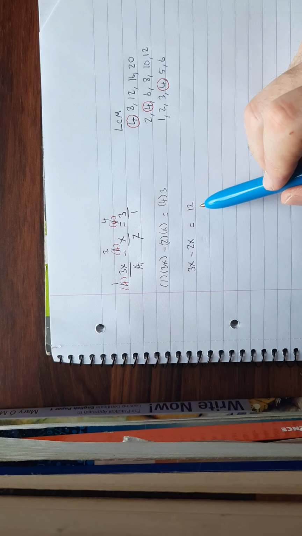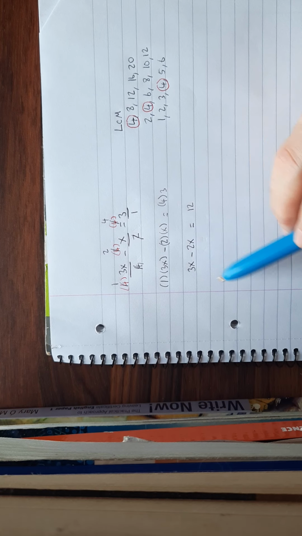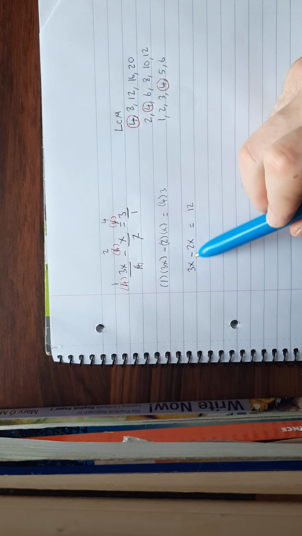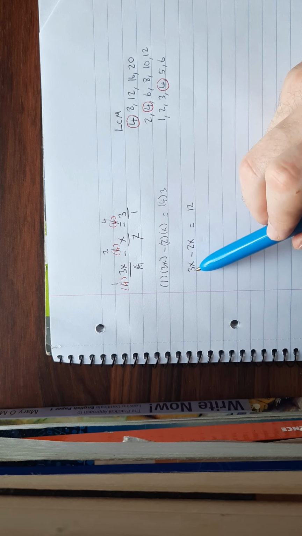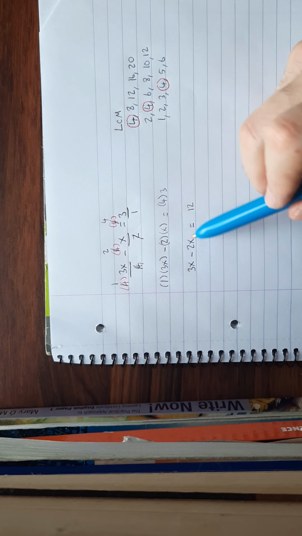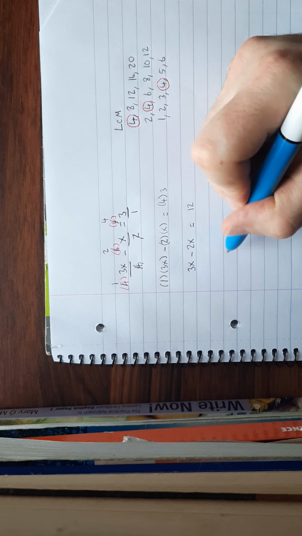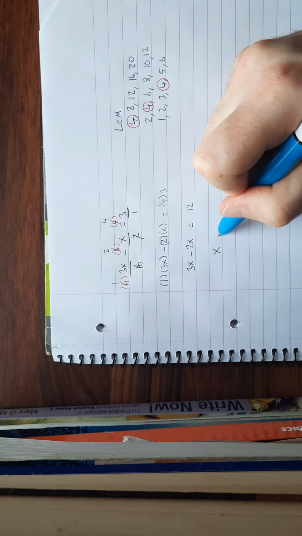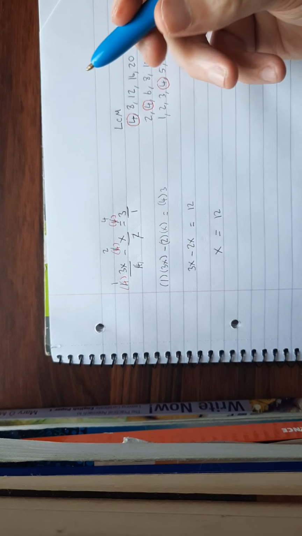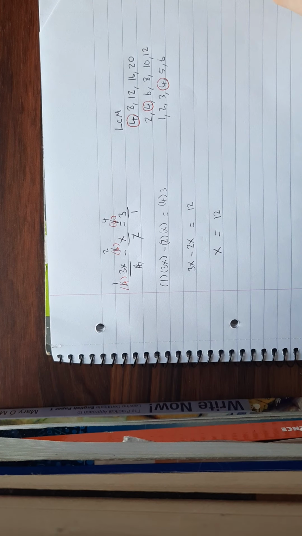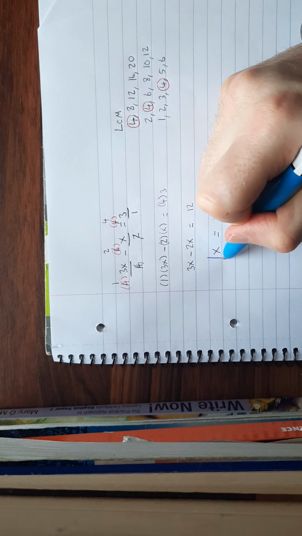The next thing we want to do is get x on its own. So we collect up these two terms here. They're like terms, both of them have this x variable in them. So if we have 3x and we minus 2x, we're left with x is equal to 12. So this is your answer: x is equal to 12.